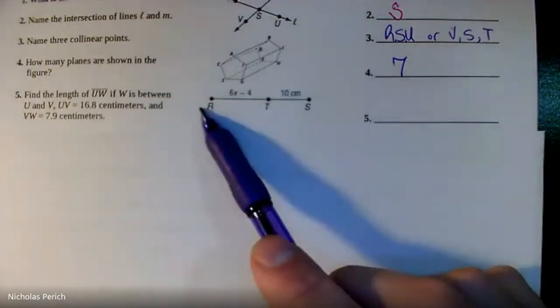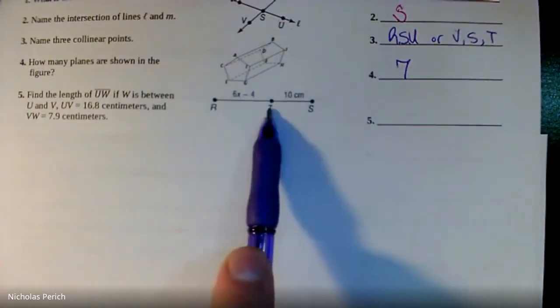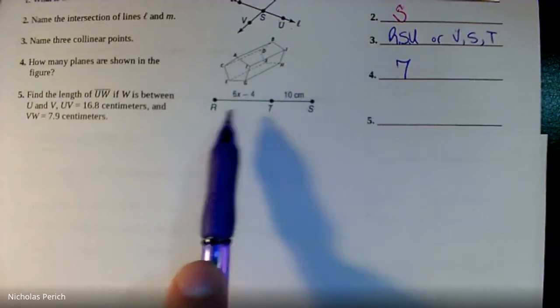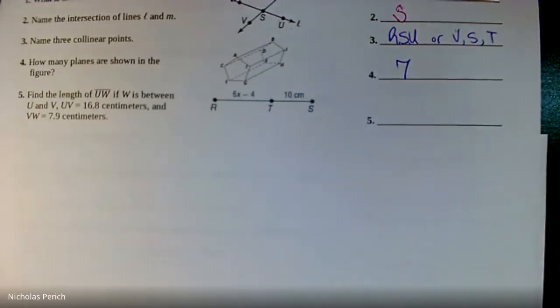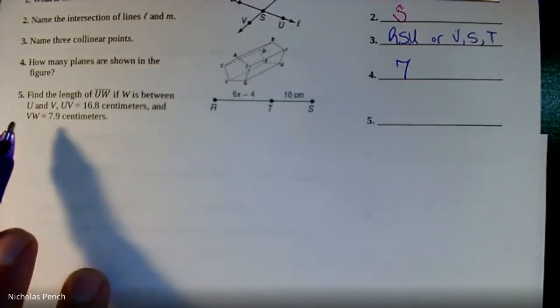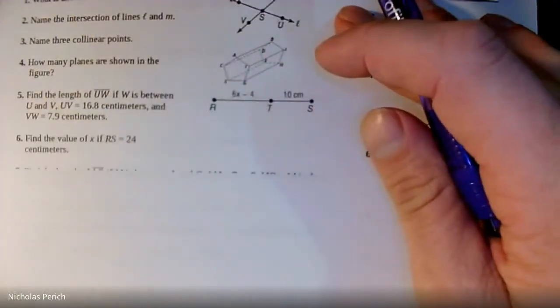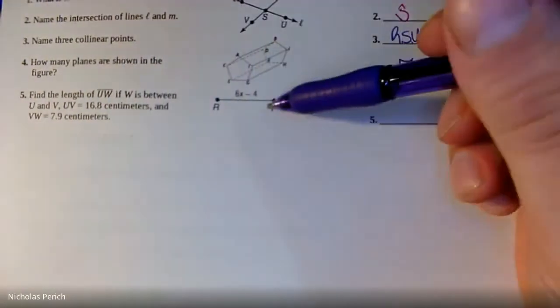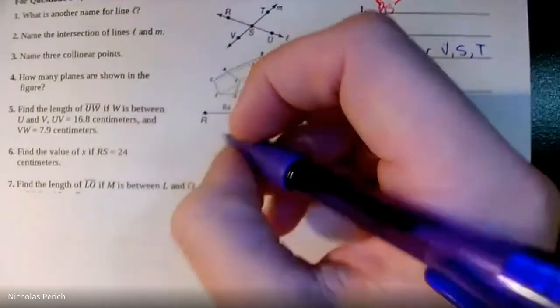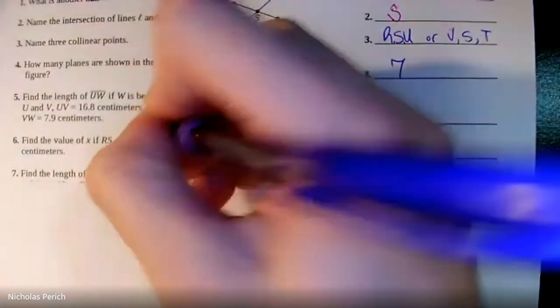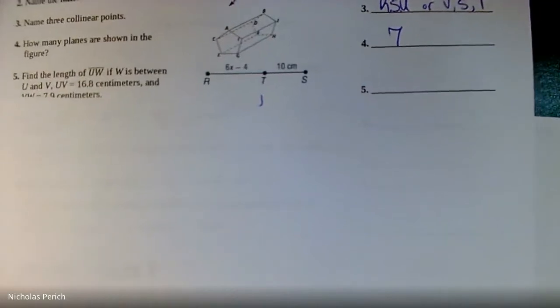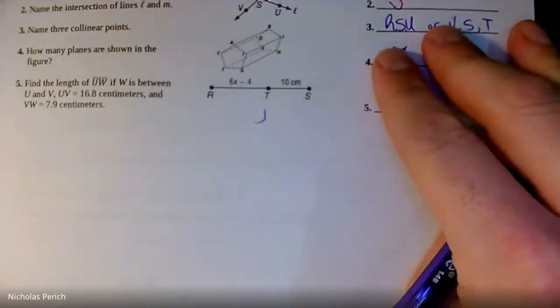Look at that line segment. T is somewhere in between R and S, which means RT plus TS will equal RS. I wonder if that has anything to do with this. Find the length of UW. So that doesn't even have to do with that. Great. So this picture actually has to do with 6. So boy, am I embarrassed. 5 is its own problem.